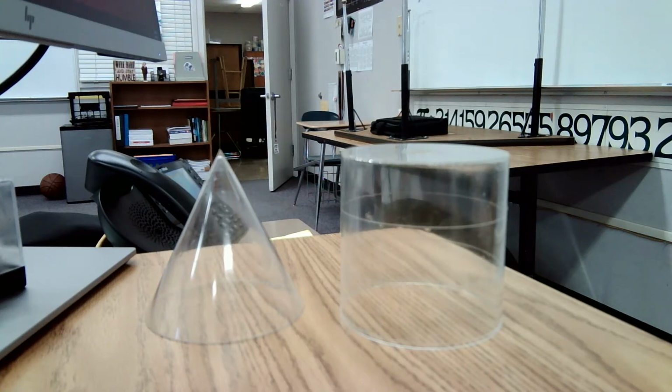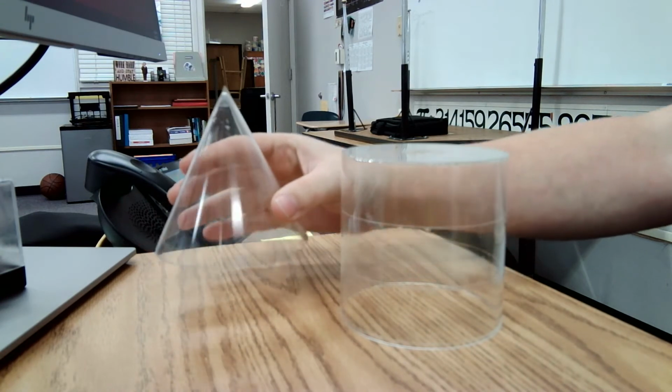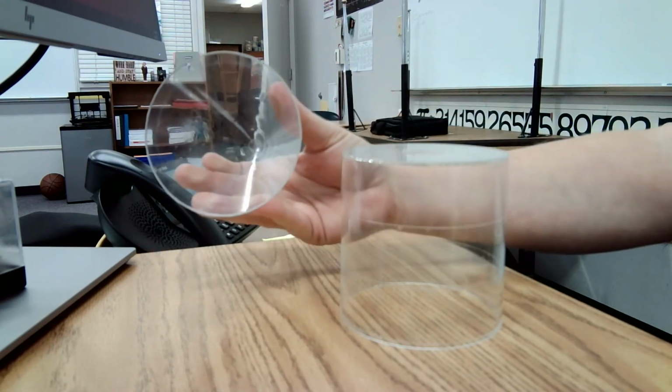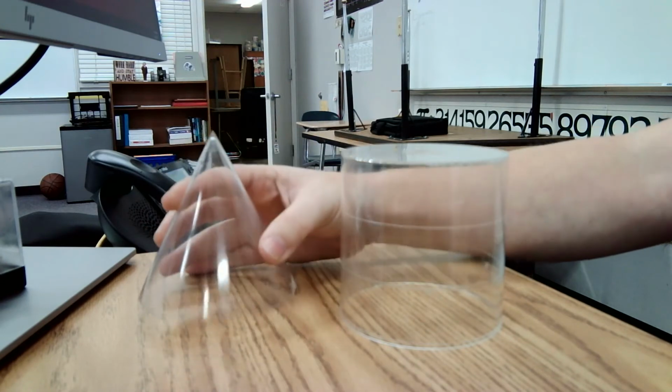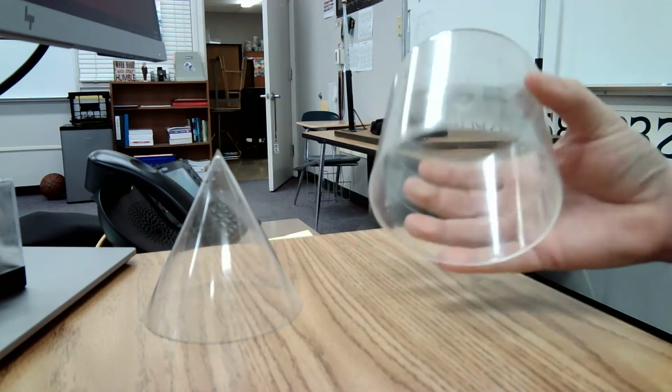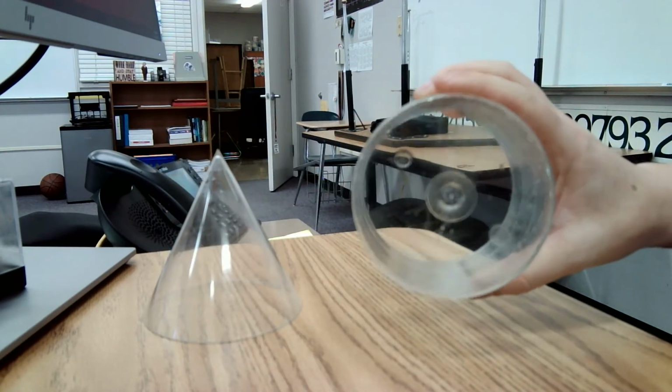In this video, we will be discussing two separate shapes. The first being the cone. A cone is identified by a point at one end, and on the other side it has a circle. And the cylinder, which is denoted by a circle on one end and a circle on the other.